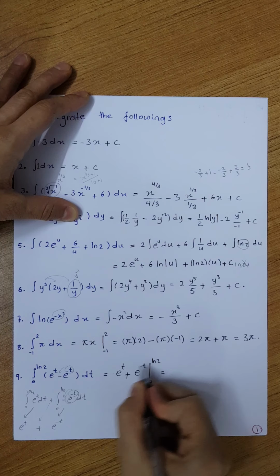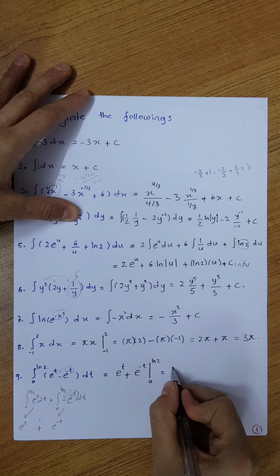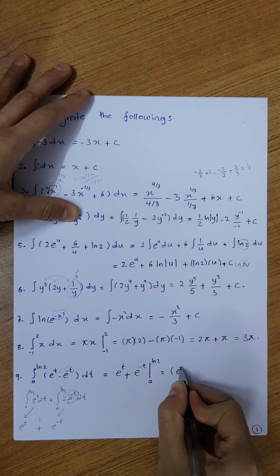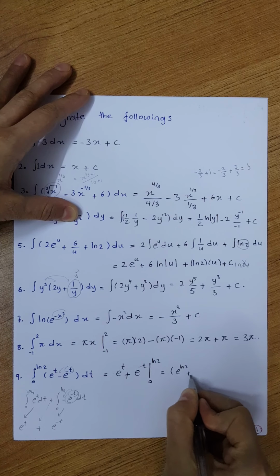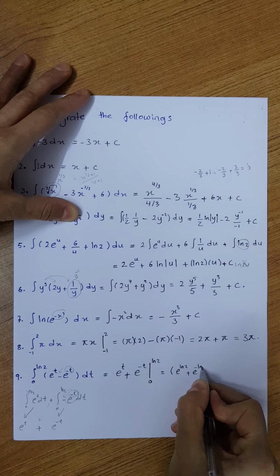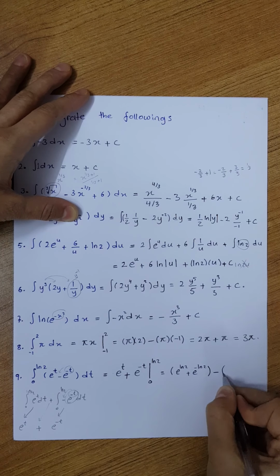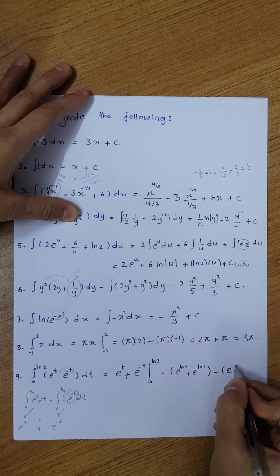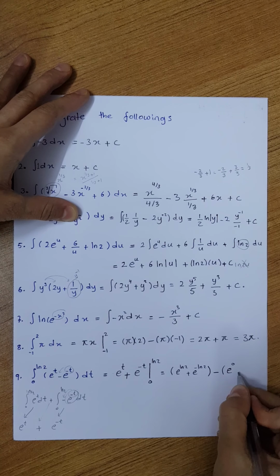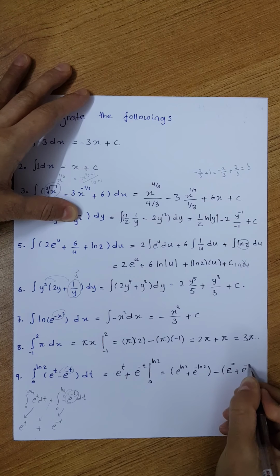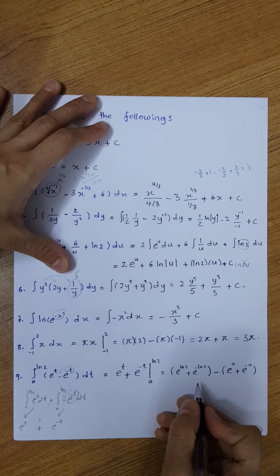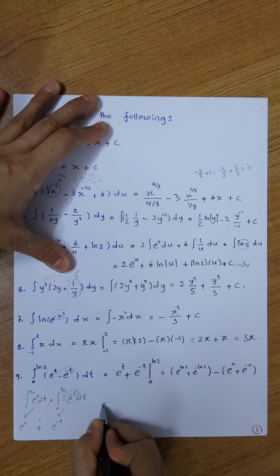What is that equal to? Of course, we are inputting this one into here first, so that will be e to the power of ln of 2 plus e to the power of minus ln of 2, all minus, then we're inputting 0 into the function that we have got, e to the power of 0 plus e to the power of minus 0. Let's calculate this one. It's also easy.